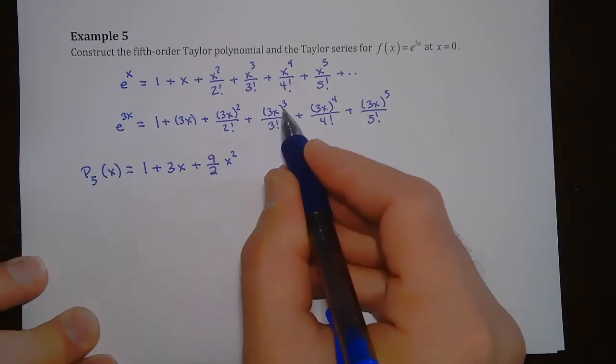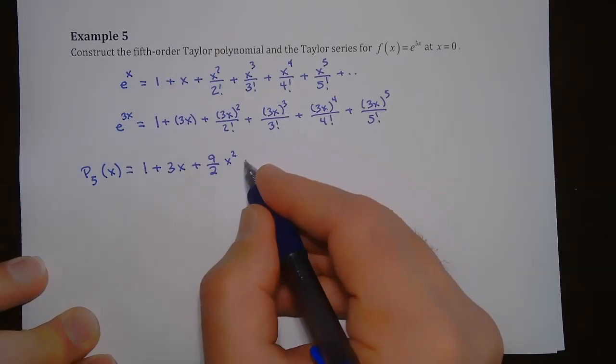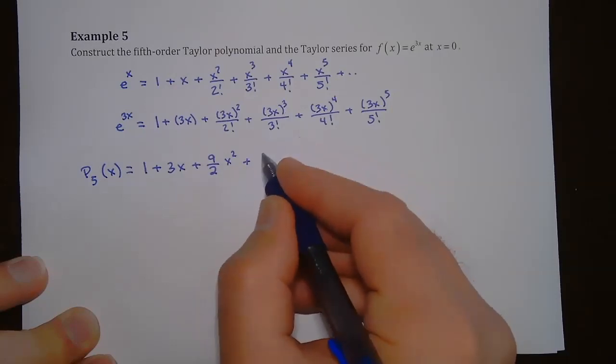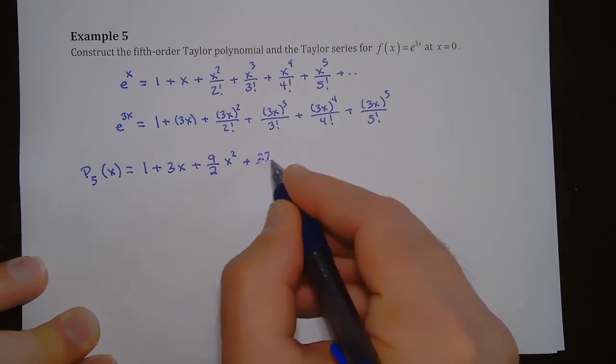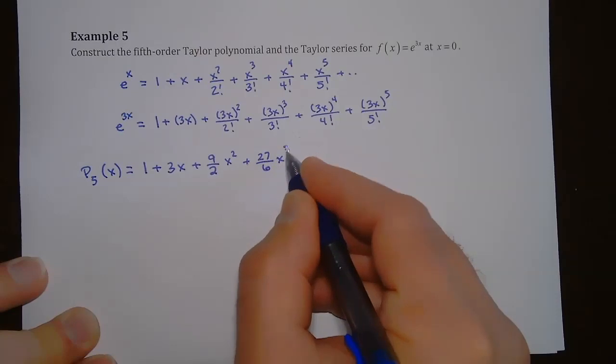And then 3 cubed is 27 over 3 factorial. So plus 27 over 3 times 2, which is 6, x to the 3rd power.